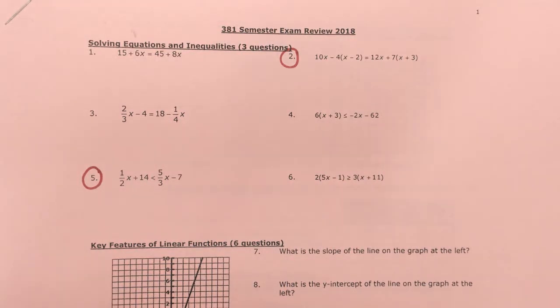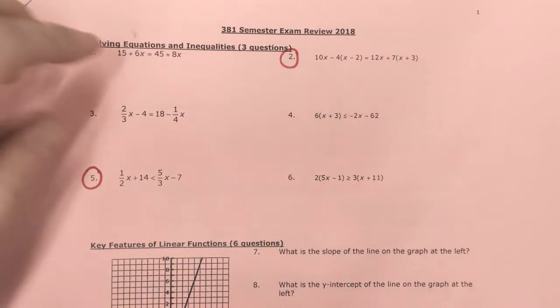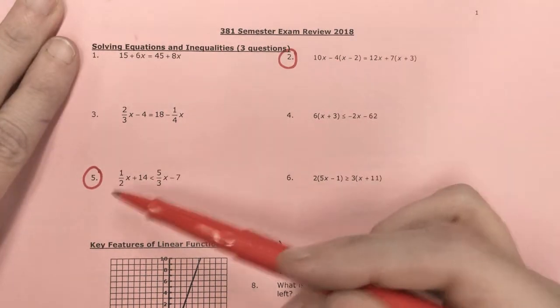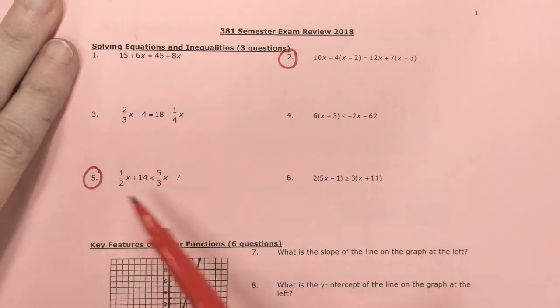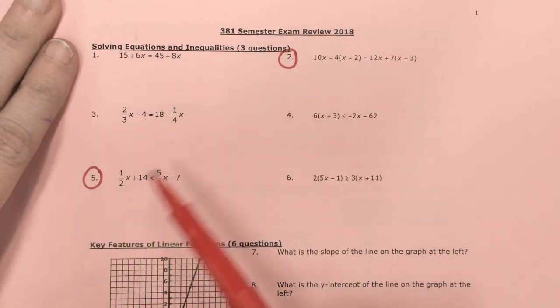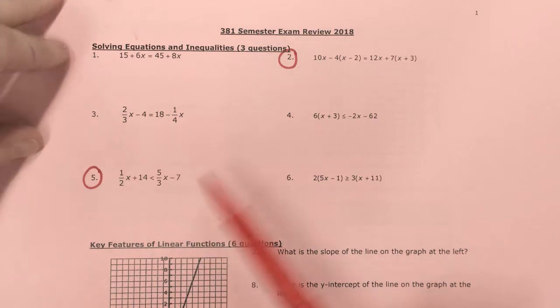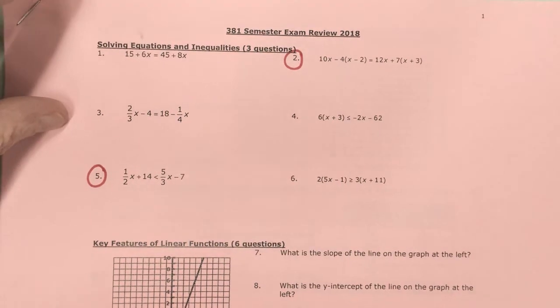All right, so today we're going to be doing the equations and inequalities questions on our semester exam review. I decided to do 2 and 5. Number 2 has a lot of distributing and combining that we'll end up doing, and number 5 has some fractions. So I did an equation and an inequality. I tried to get a mix of things that you're going to see.